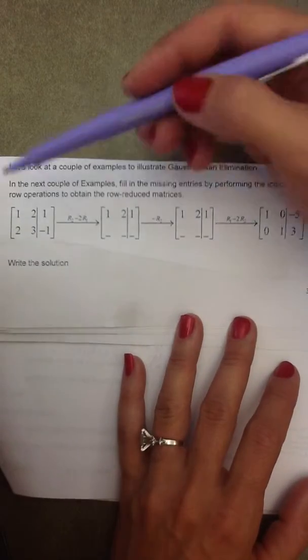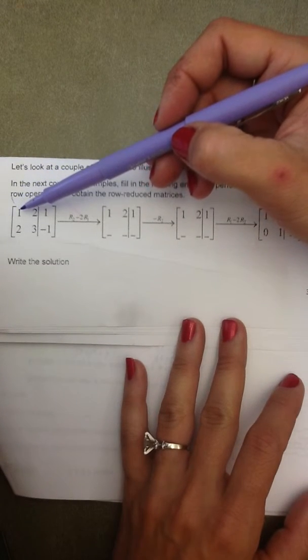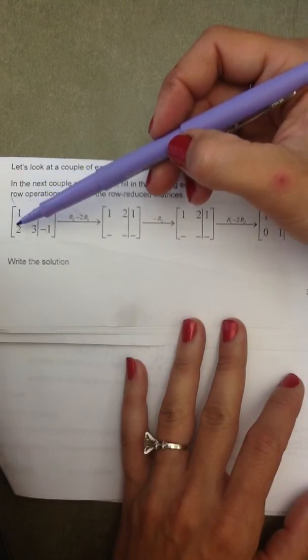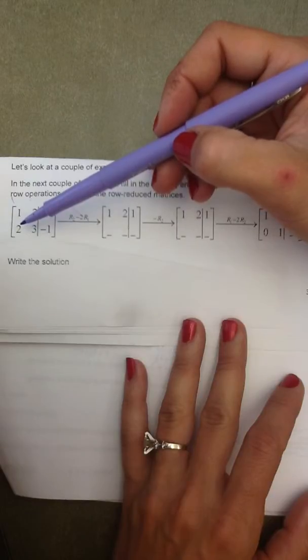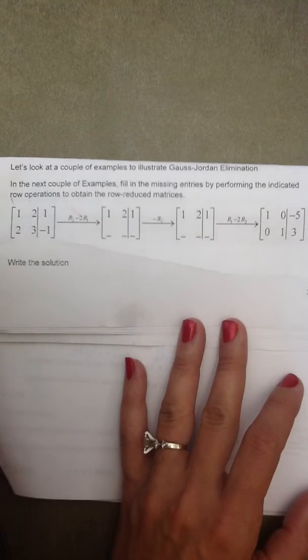So, when we examine this initial matrix, we could see that the row 1, column 1 value is a 1, which is what it needs to be. So therefore, we need to change the rest of the entries in that column. There's only one other entry. We need to change this 2 into a 0. When you need to change an entry into a 0, you need to first ask yourself, what is the opposite of this value? The opposite of 2 is negative 2.